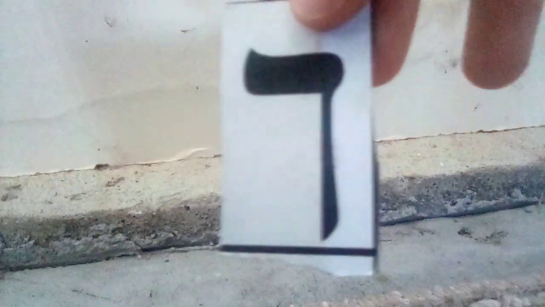Then there is Kaf, which makes a K sound, like a K. There's also an alternate letter to it, a Chaf, which makes a Ch sound, just kind of like that Chet. And then there's a final Chaf, the Chaf that comes at the end of a word, also making a Ch.